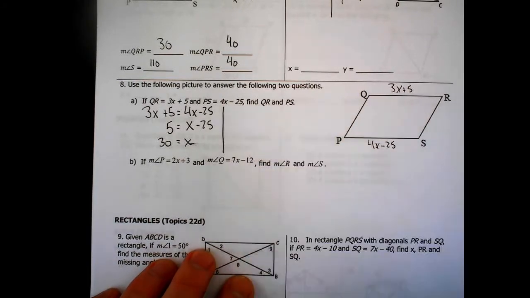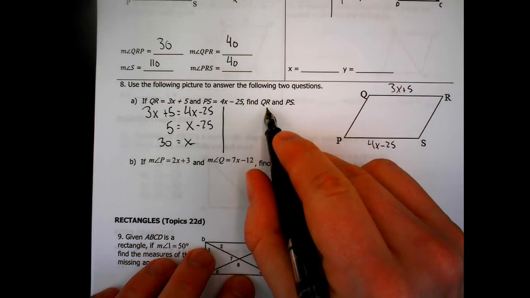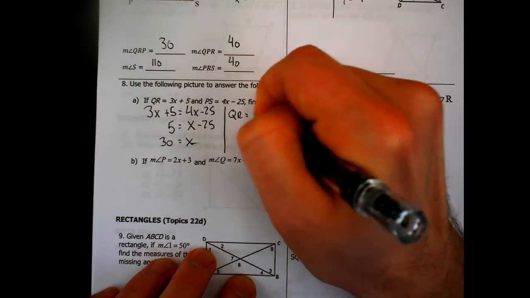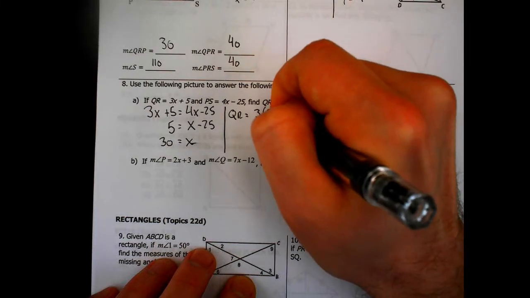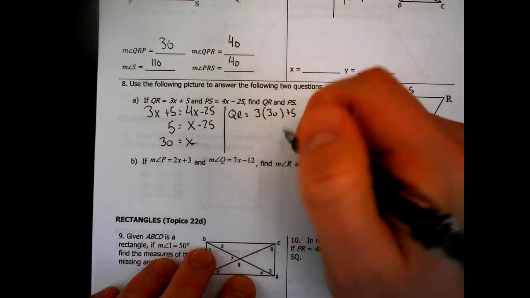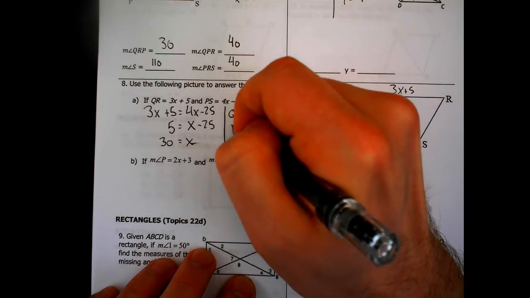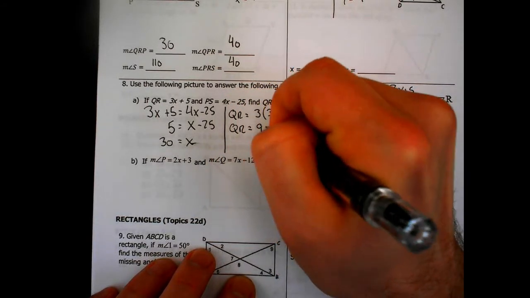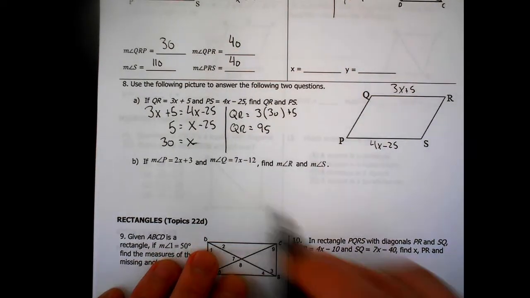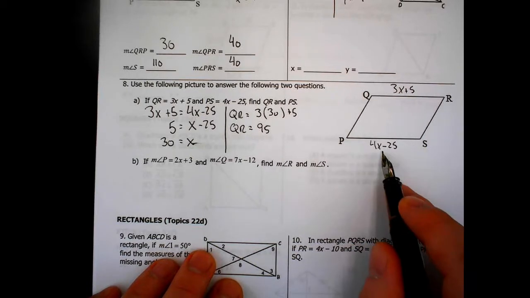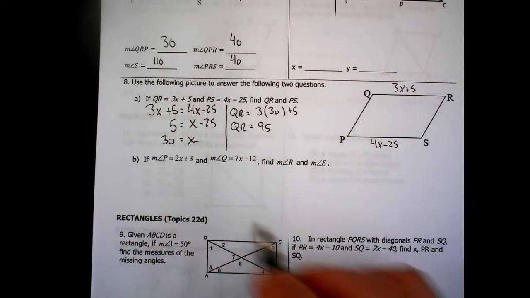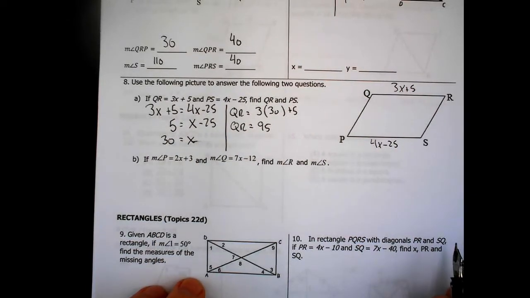Because they're going to be congruent, I really only need to do one. So I'm just going to plug it into QR. So that'd be 3, and then where x is, we will replace that with its value of 30. 3 times 30 would be 90. 90 plus 5 is 95. If you wanted to check your answer, you could take your value of 30 for x, plug it into PS, and see if you got the same value. If you got 95 for both QR and PS, then you know your value of x had to be correct.